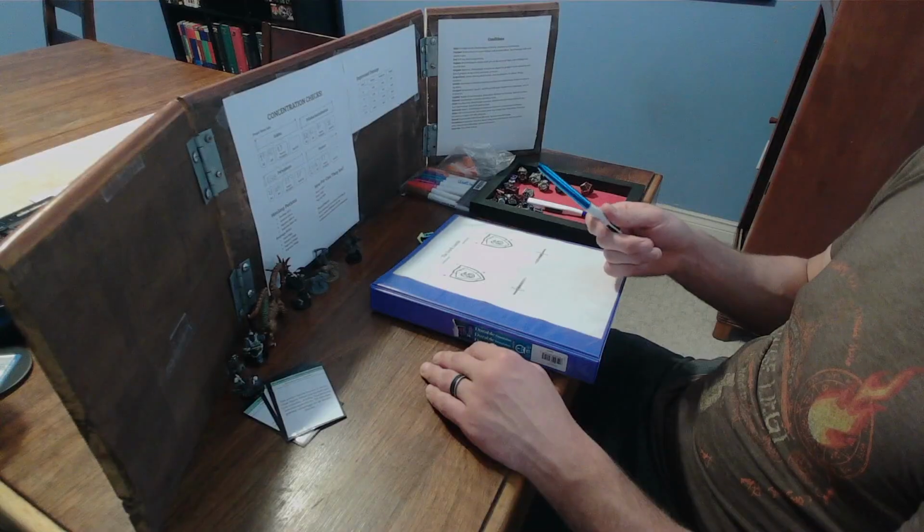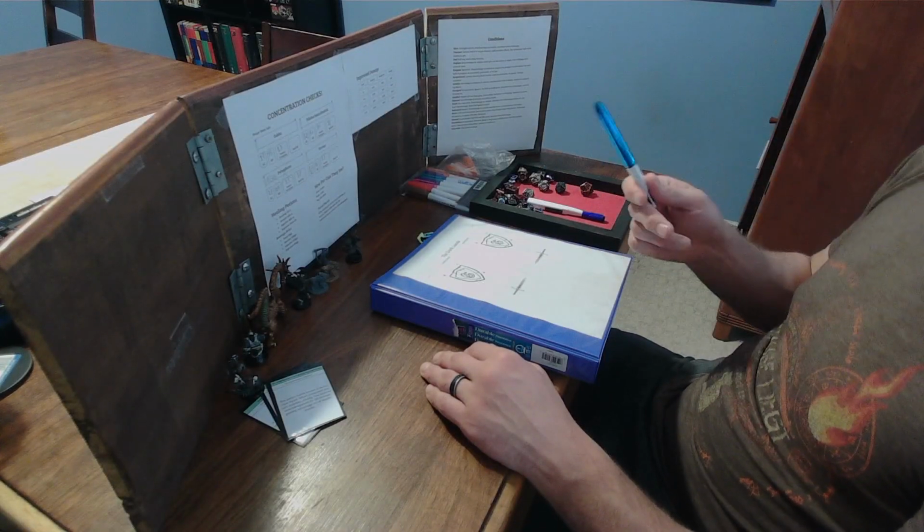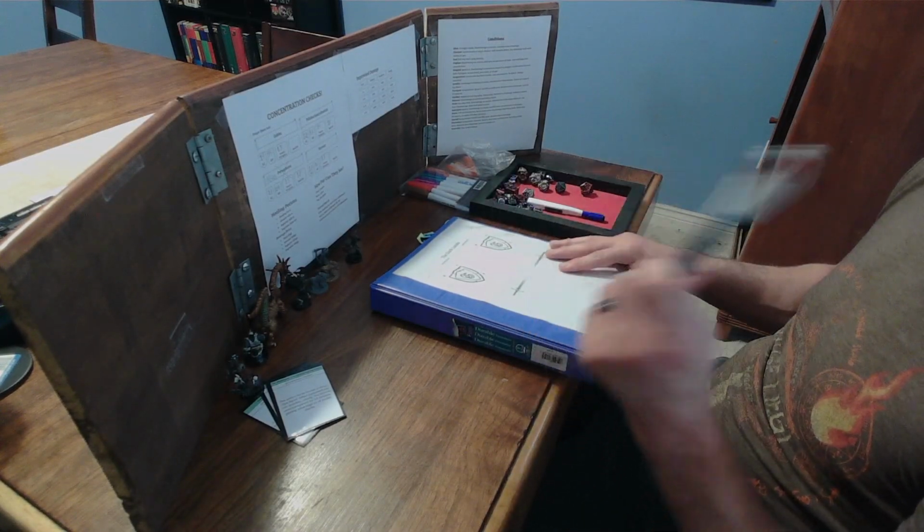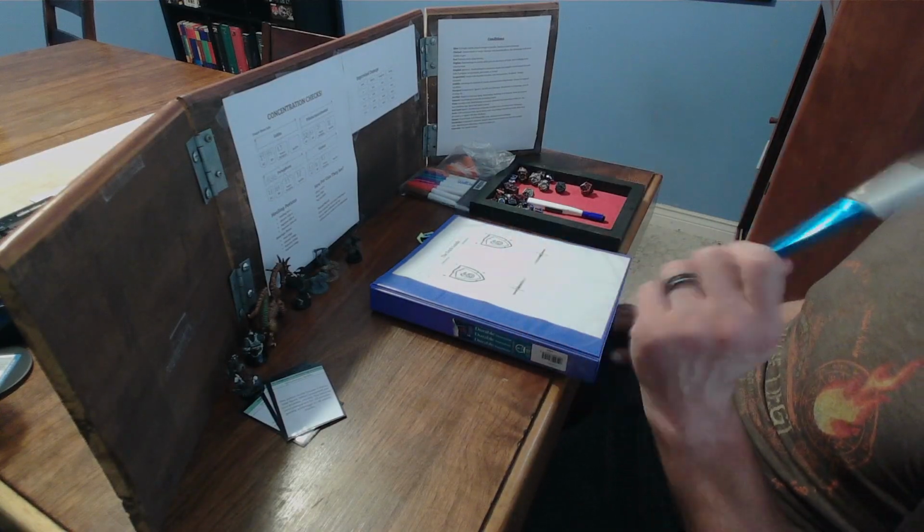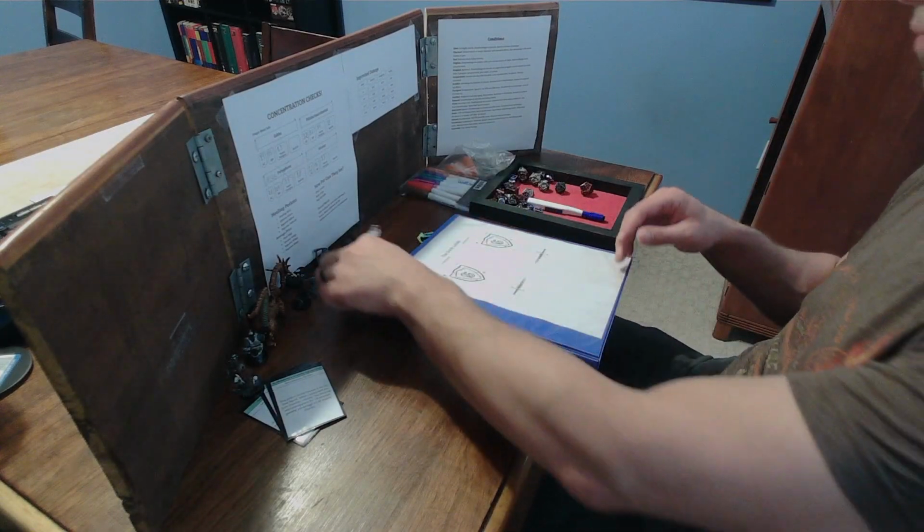I only started using this last week. I highly, highly, highly suggest you get one of these. I wish I had had one for years. Cannot believe I had not gotten one until now.